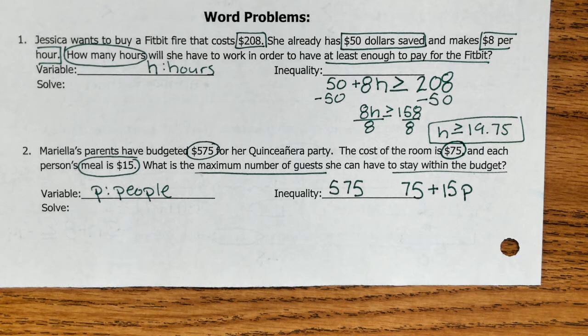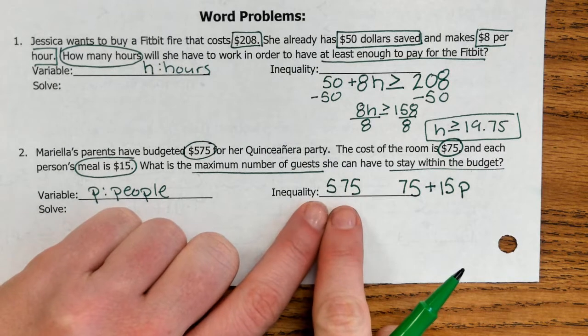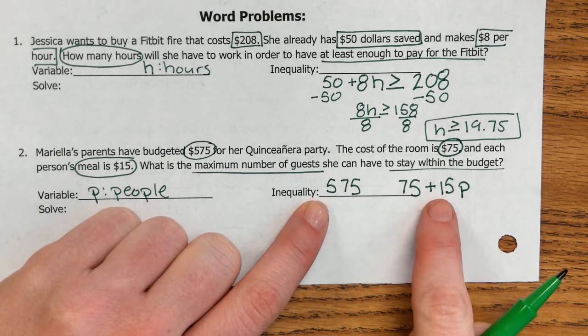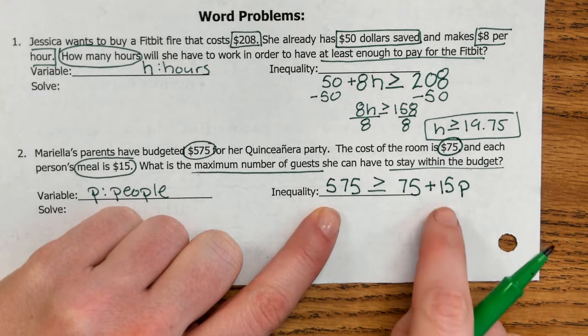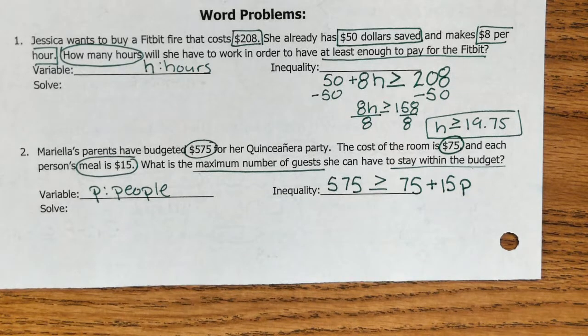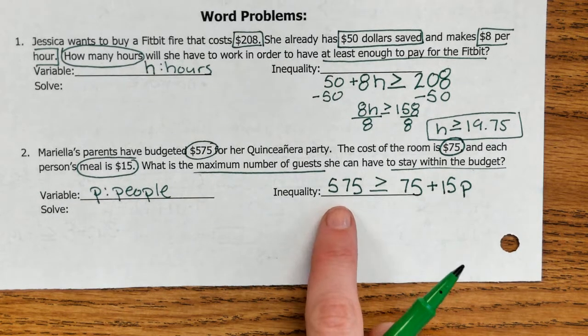If you invite 100 people, you pay $1500 for food, and you would still pay $75 for the room. So, what do you want to be more, the budget or the amount that you spend? The budget. If the amount you spend is more, then you're paying too much money. You've gone over budget, so we want to make sure our budget is more this time.